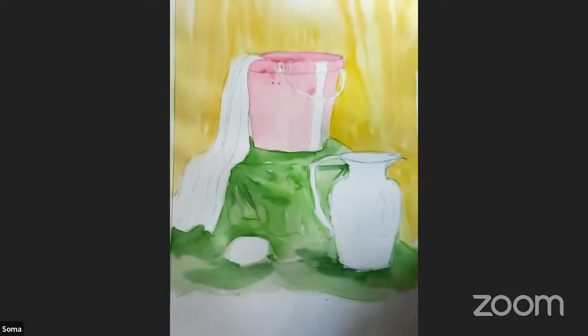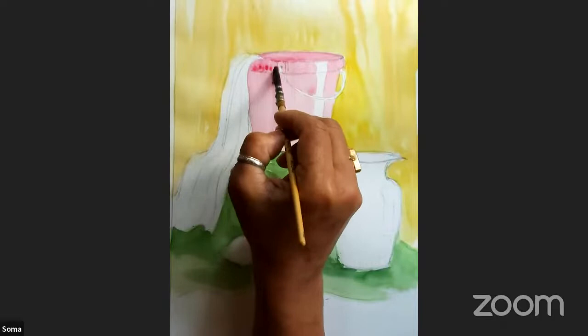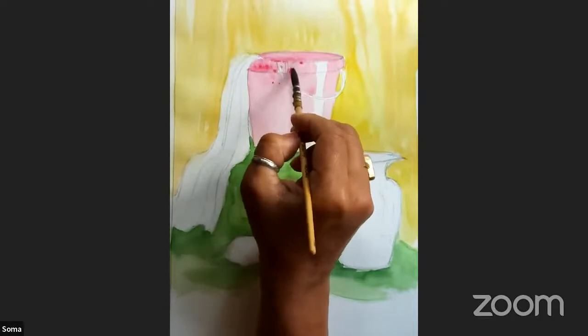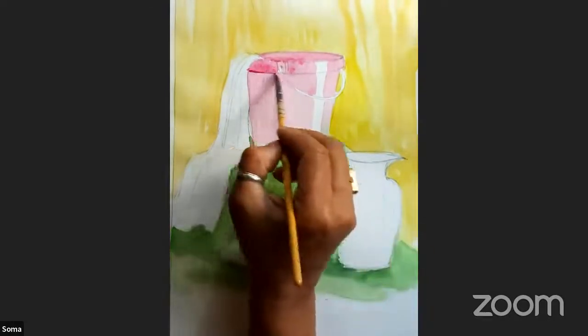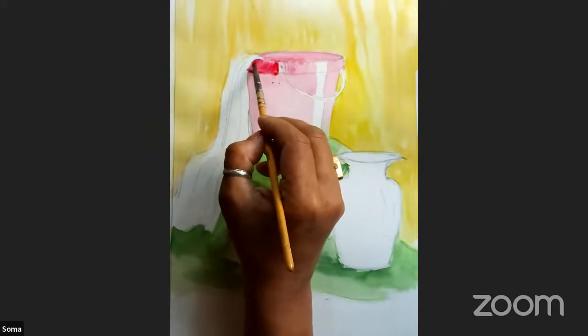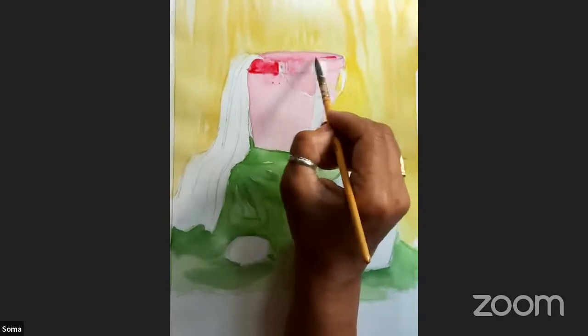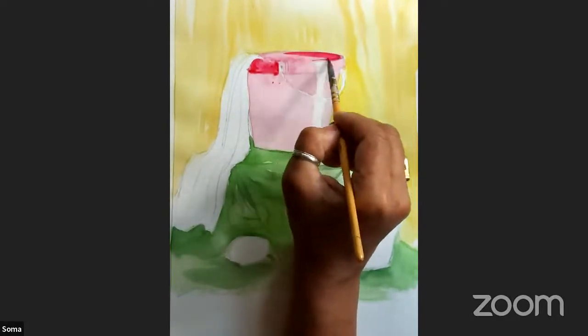memory drawing. Okay. For memory drawing, don't go for watercolor because the time is super limited. So you won't be able to finish. Go only and only for oil pastels. No watercolor. And this holds for both elementary and intermediate.